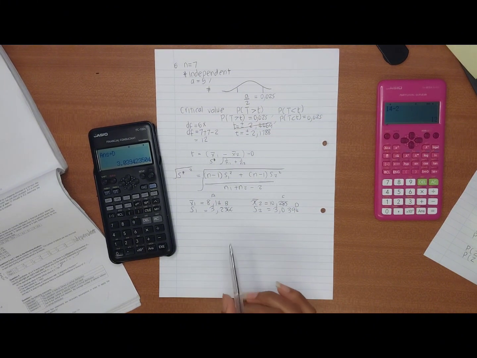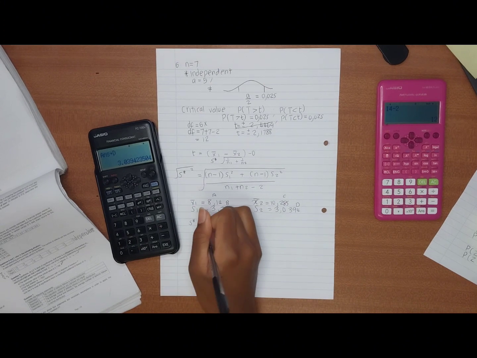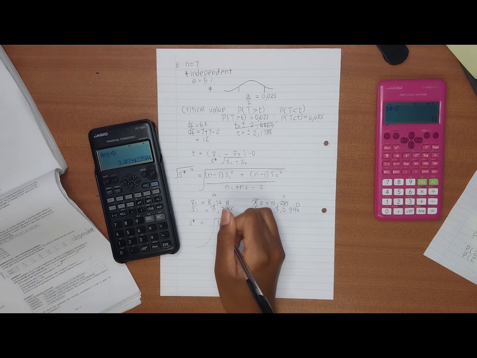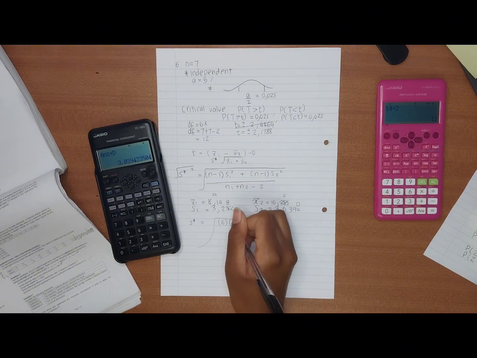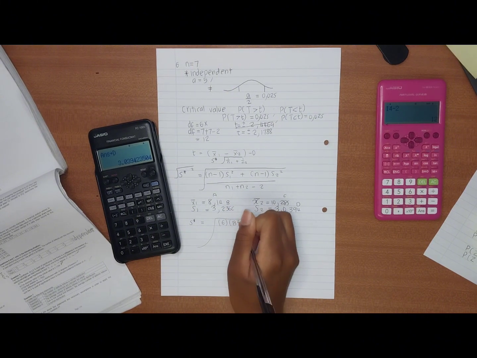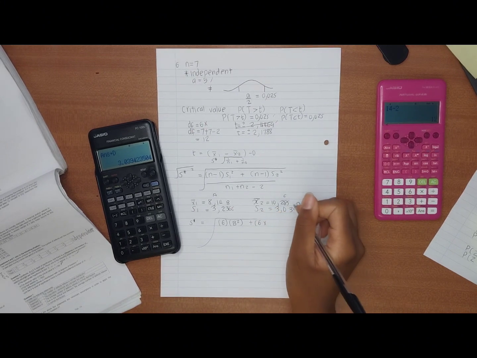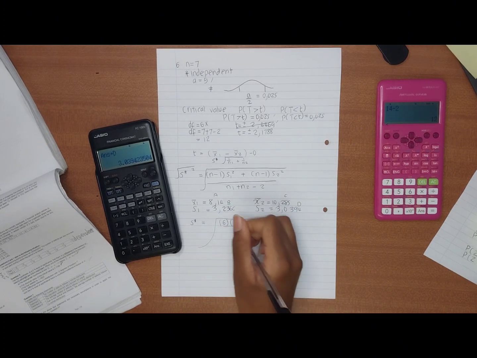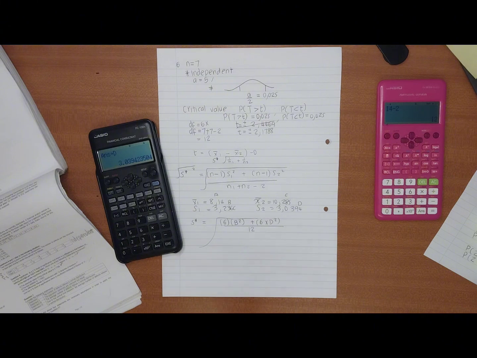Let's calculate this now. So we have S star is equal to the square root of n minus 1. My n, remember, is 7. So it's going to be 7 minus 1, 6 times B squared for the first one, plus 6 times D squared, all over 12, because it's going to be 14 minus 2, 12, right?